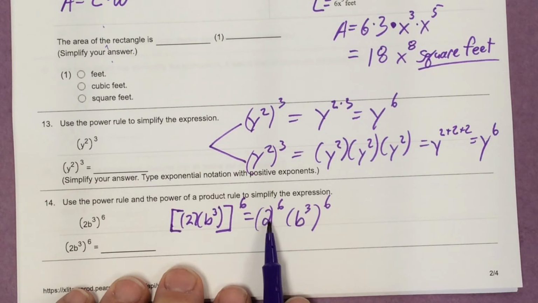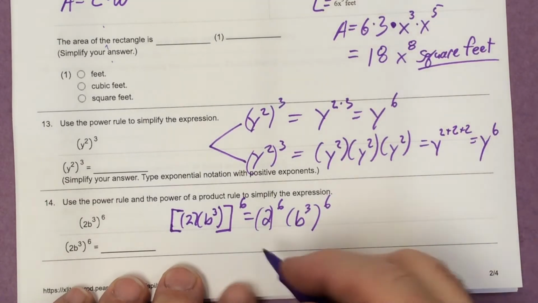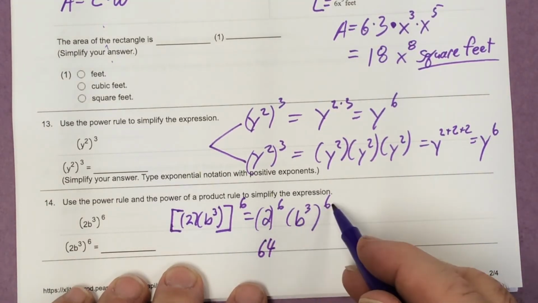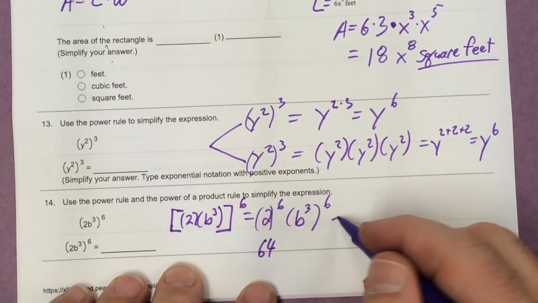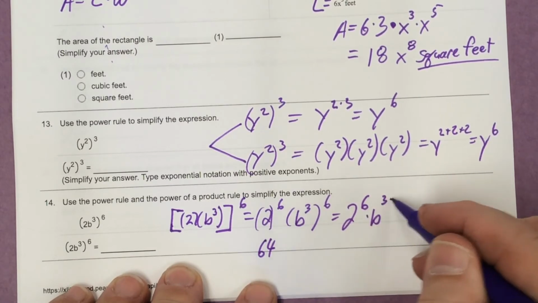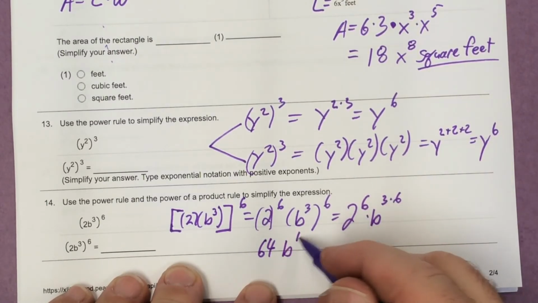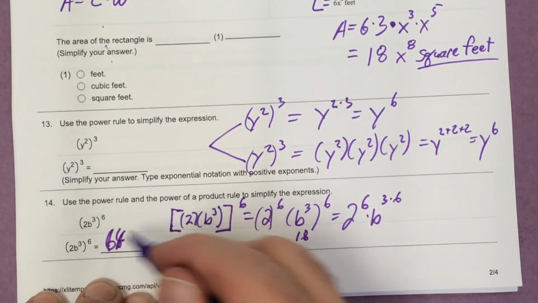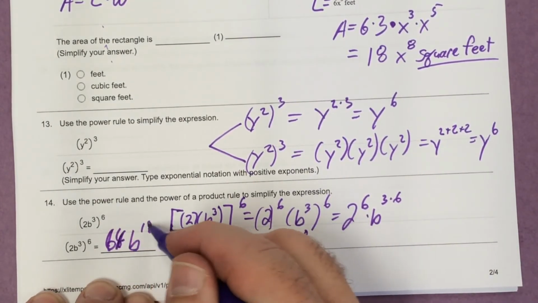If it's asking for something like that, we can take 2 to the 6th, and that is going to equal, let's see, 2, 4, 8, 16, 32, 64. So that's going to be 64 because that's 2 to the 6th. B to the 3rd to the 6th, that's going to be 3 times 6. So 2 to the 6th times b to 3 times 6, and that'll be b to the 18th. So this is going to be 64 b to the 18th.